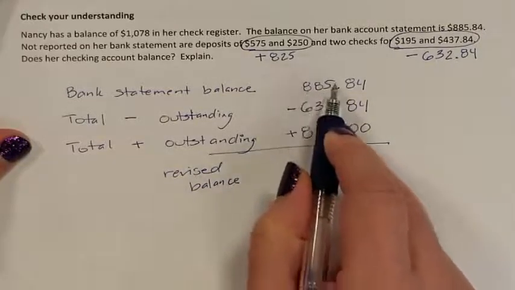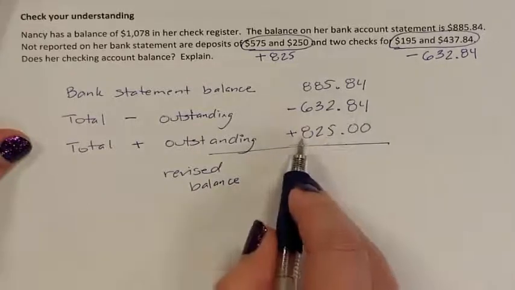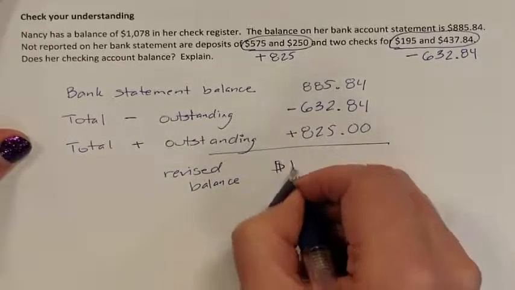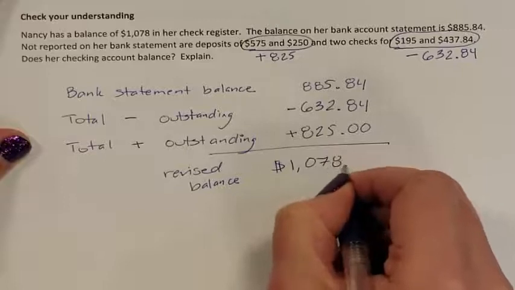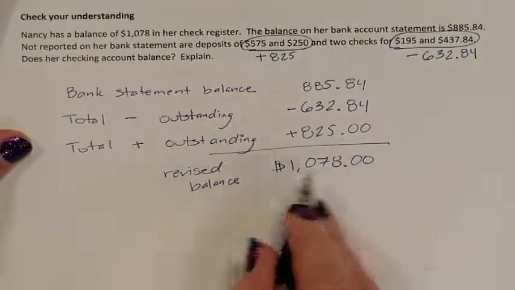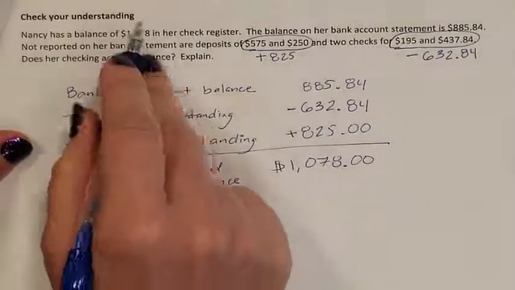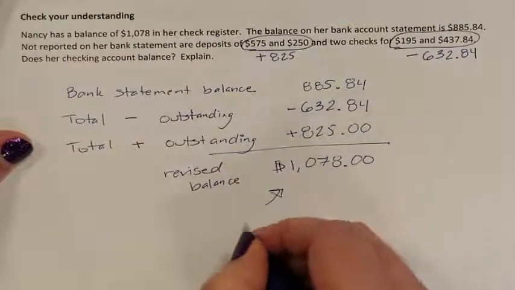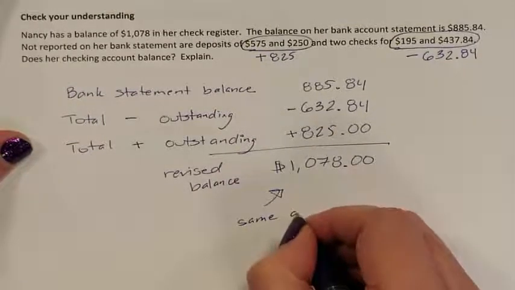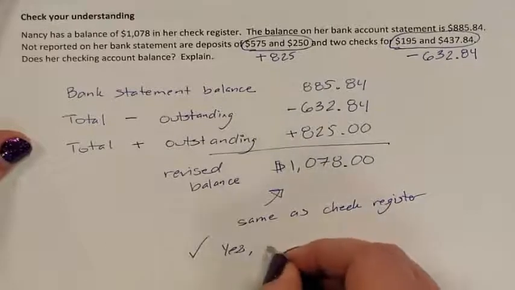So $885.84 minus $632.84 plus $825 will give us $1,078 even. We're supposed to check, is this revised balance the same as her check register? And it was. So this is the same as her check register, which means yes, her account is balanced.